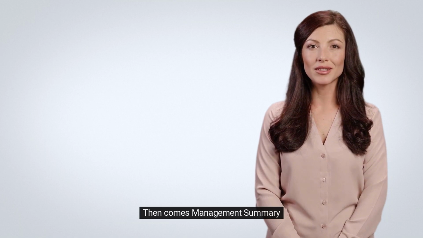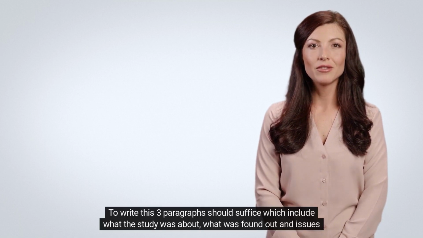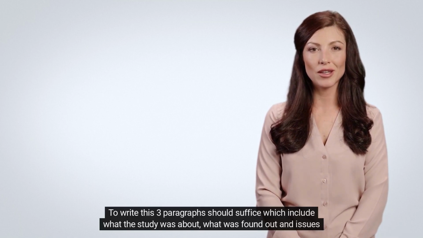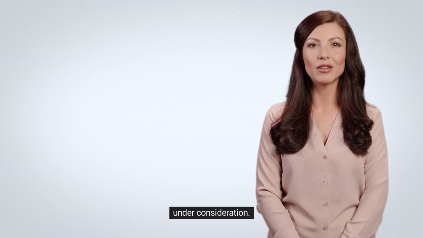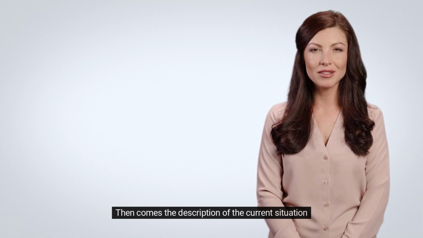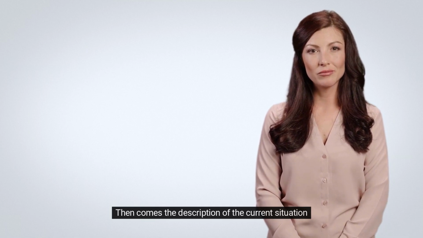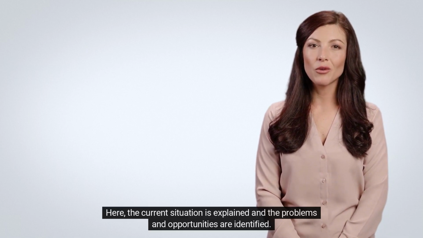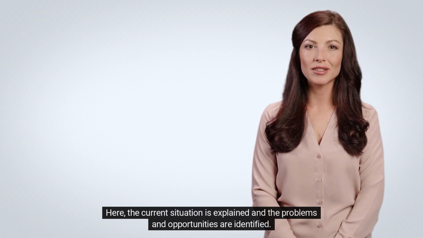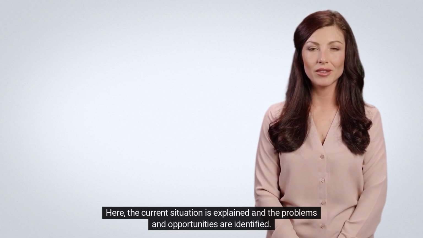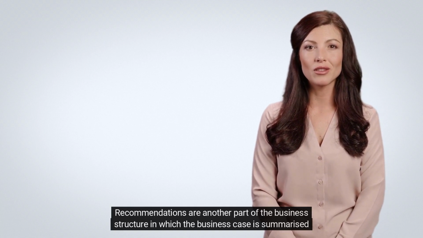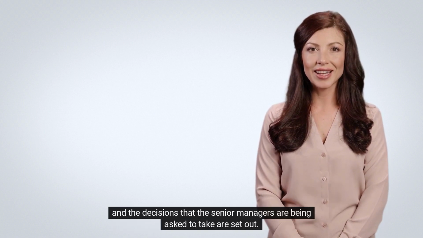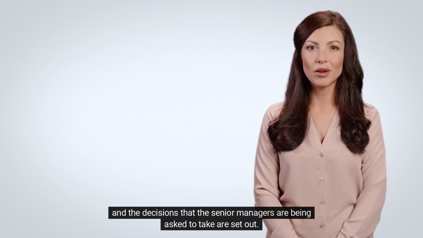Then comes management summary. To write this, 3 paragraphs should suffice, which include what the study was about, what was found out, and issues under consideration. Then comes the description of the current situation. Here, the current situation is explained, and the problems and opportunities are identified. Recommendations are another part of the business structure in which the business case is summarized, and the decisions that the senior managers are being asked to take are set out.